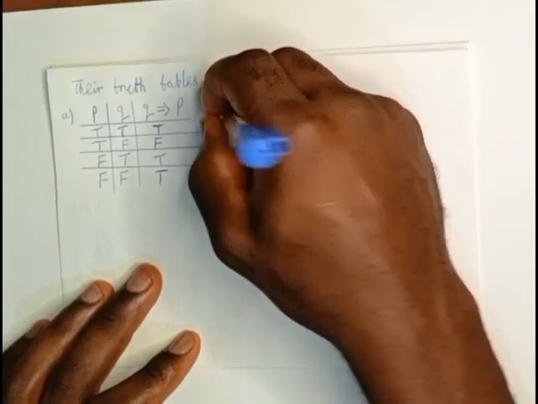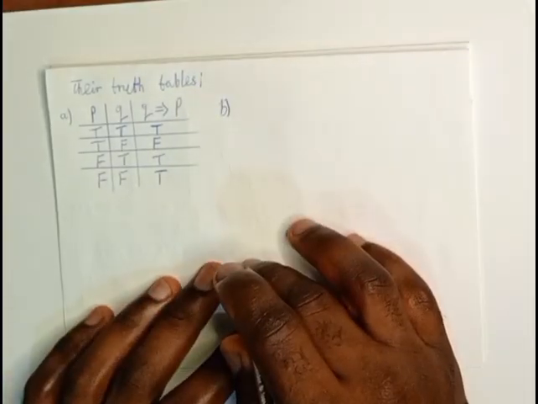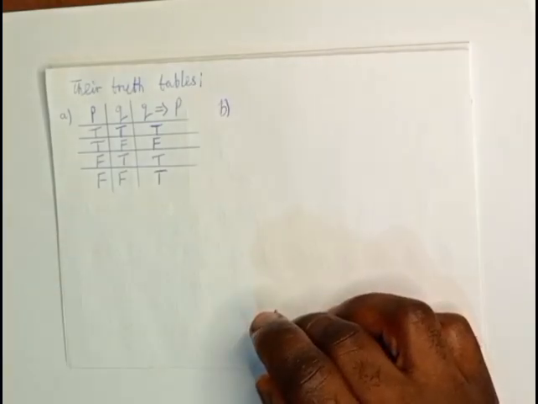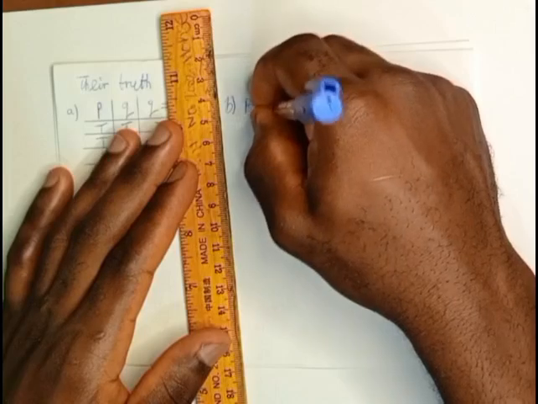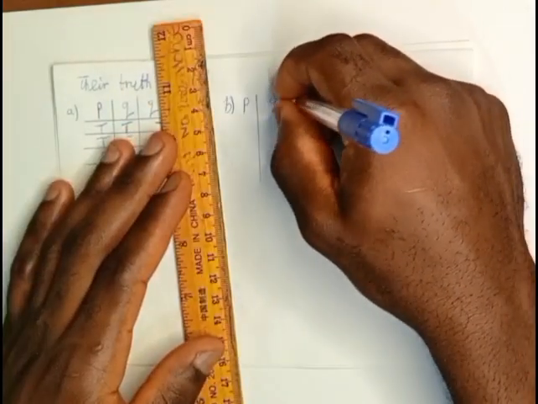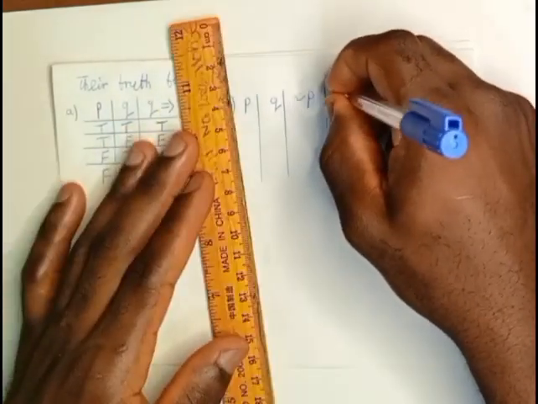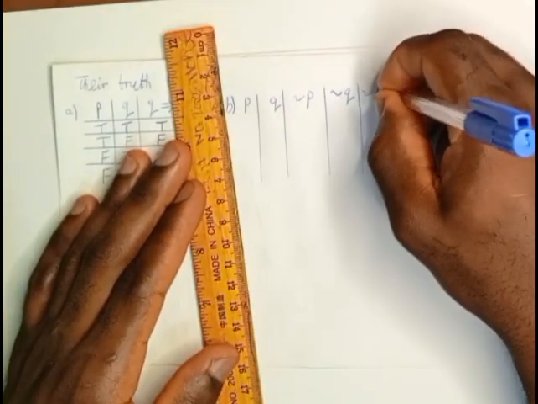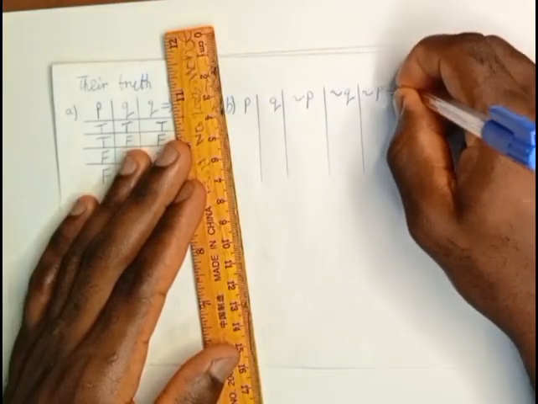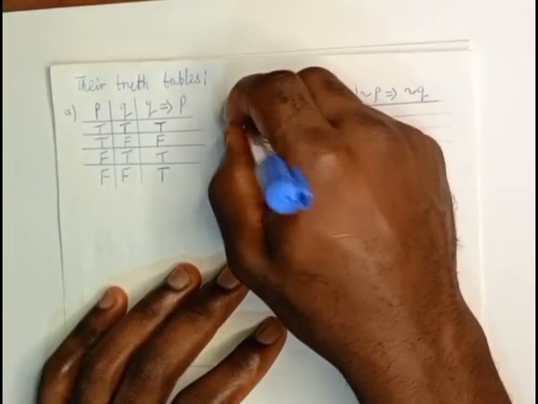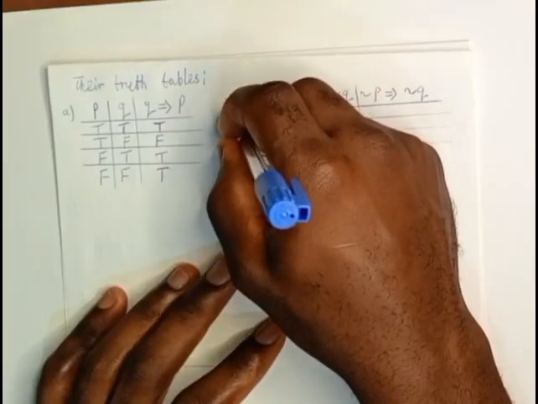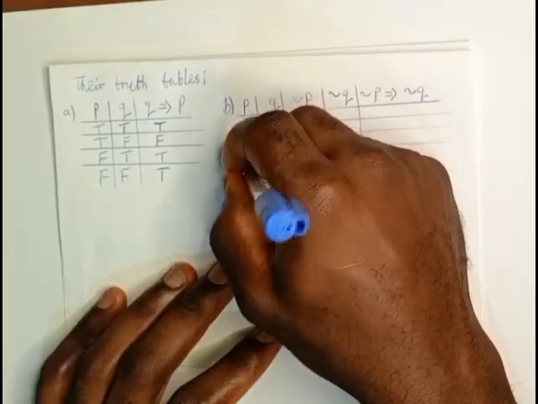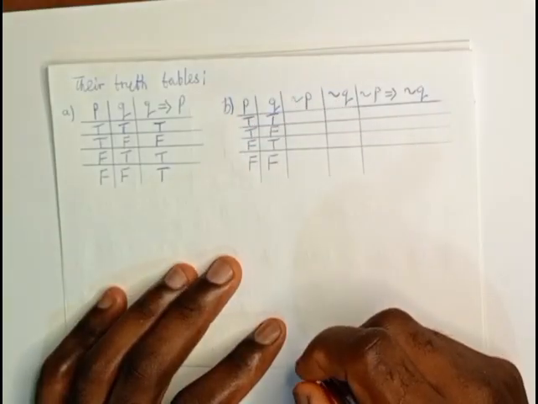We go to B, the truth table for the inverse of the two statements P, Q. Then we have not P, not Q. And lastly, we have not P implying not Q. True, true, true, false, false, true, and lastly false, false.